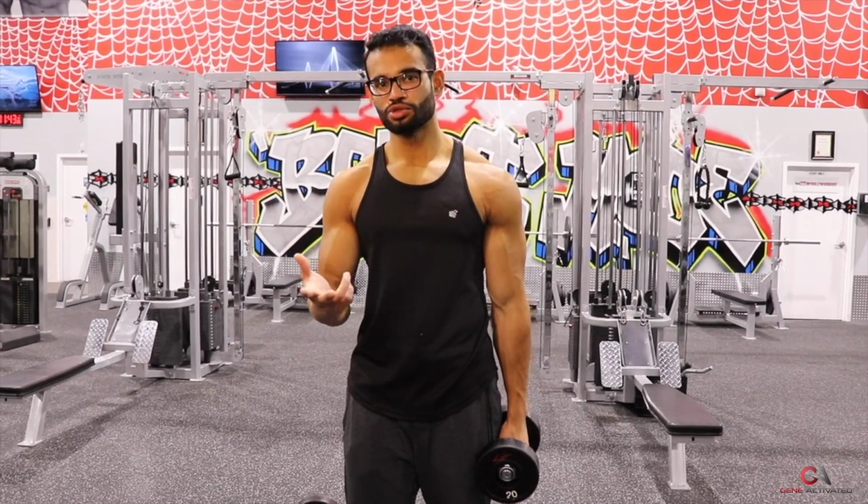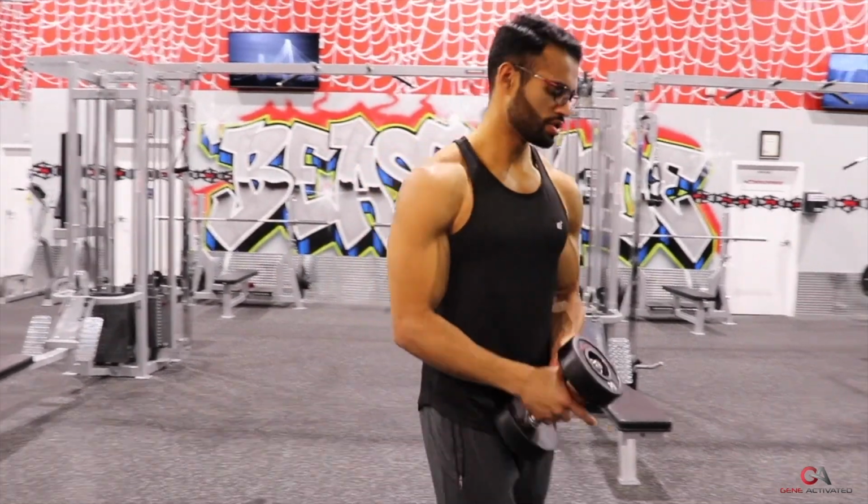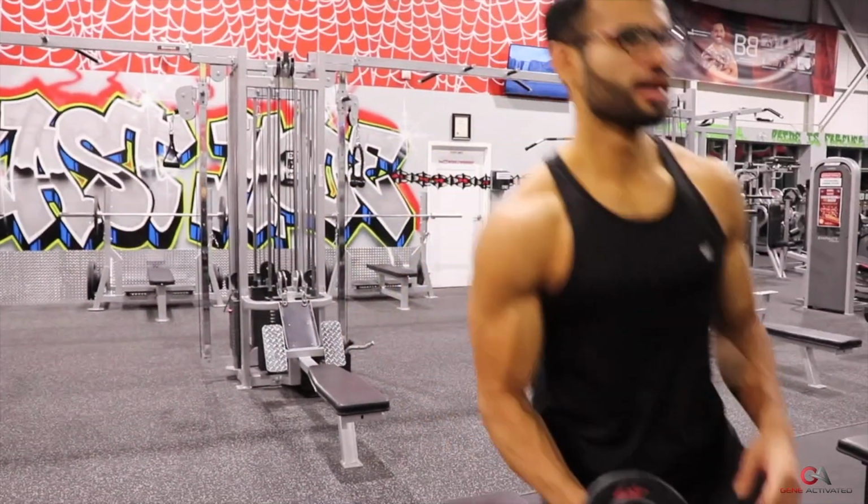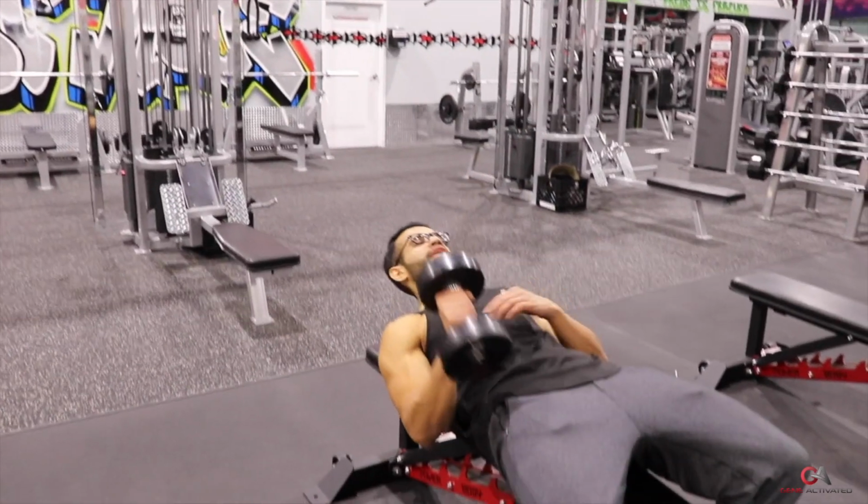Another example for this is chest. So a lot of people have a chest imbalance, right? One chest is bigger than the other. The way to do that is, again, isolating that muscle group. So the way you can do that is, for the chest exercise, there's two you can do. One is a single arm chest press, which I will explain right here. So what you do is, you sit down here, lie down.